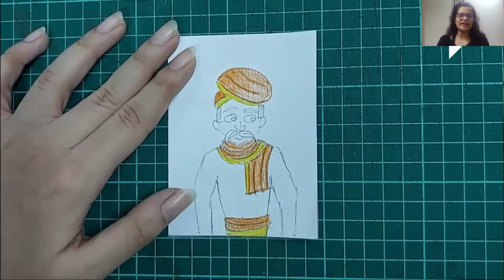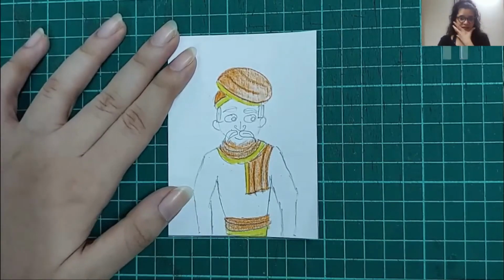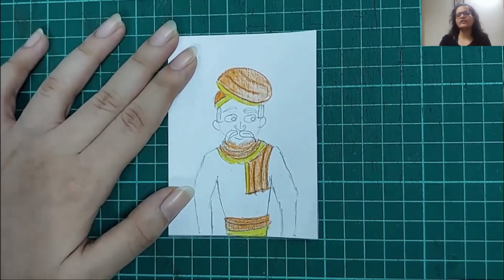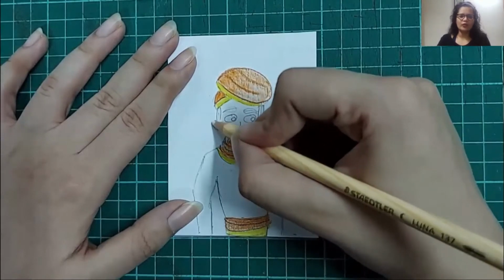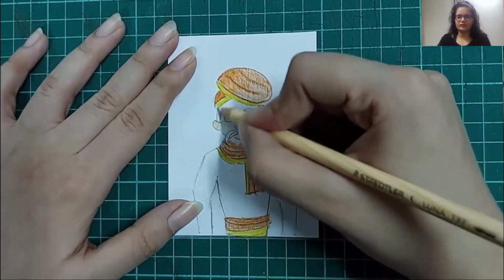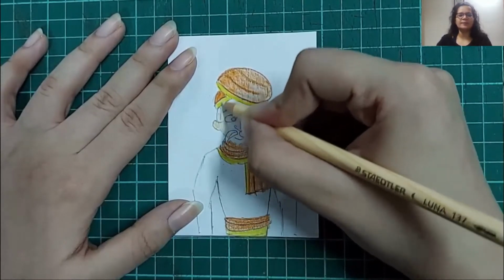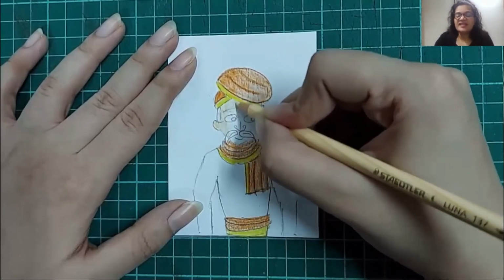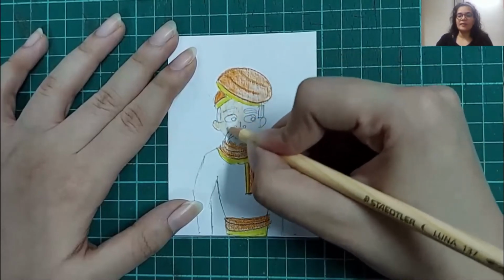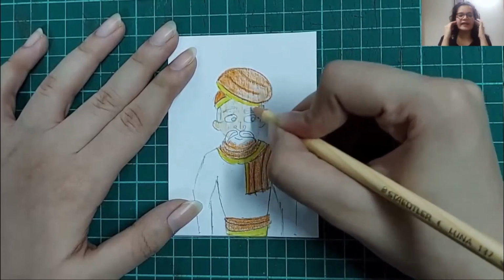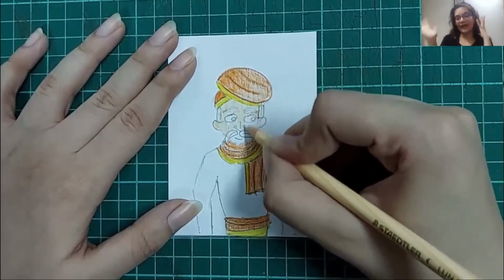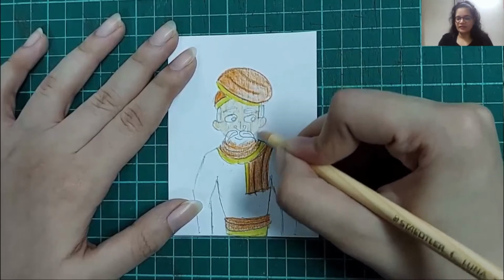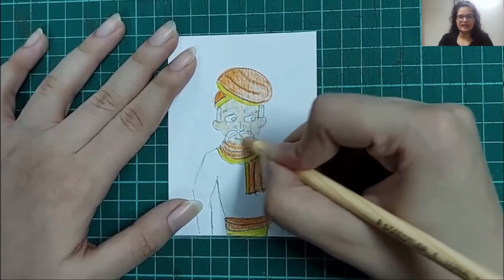Okay, let's move ahead. Now I'll be doing the skin. So that's only the face and the ears. So I'm going to take the skin color. You can use a tan color also. There's no problem with that. So I'm just going to quickly do the skin color. Now, since this is an old man, I won't be coloring the brows, the hair locks, and the mustache. I'm going to leave it white itself. Okay, so let's quickly do the skin color.